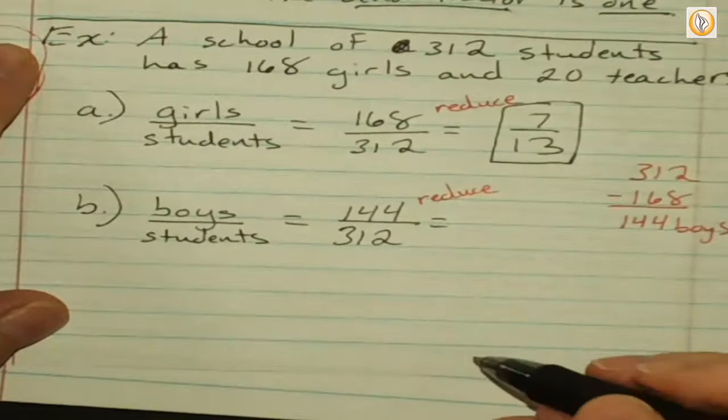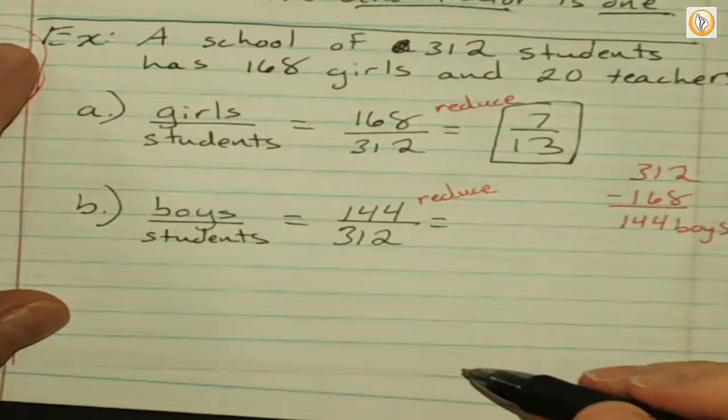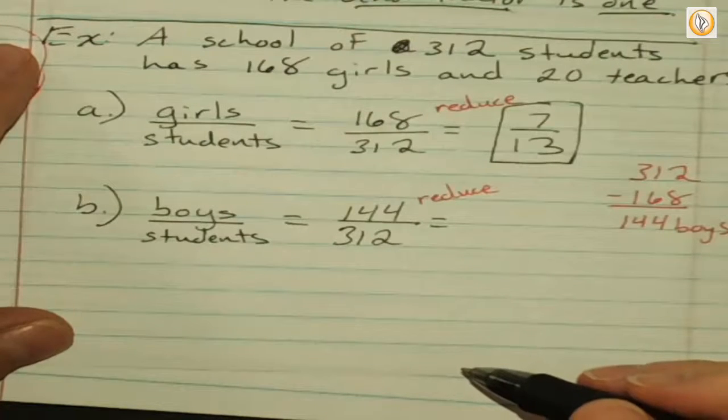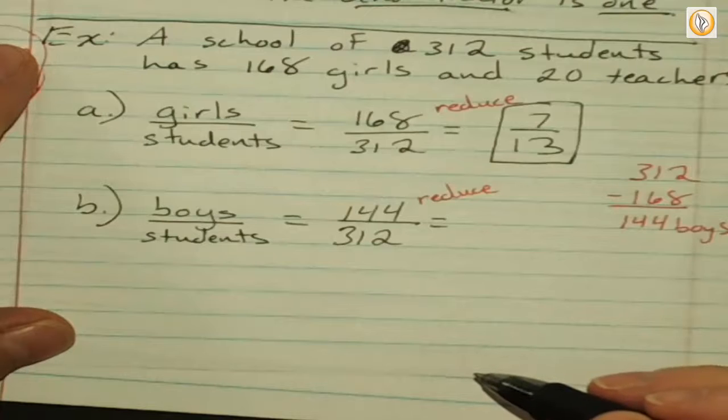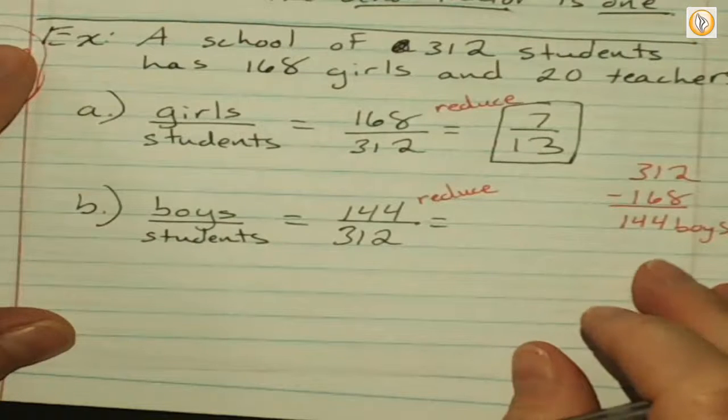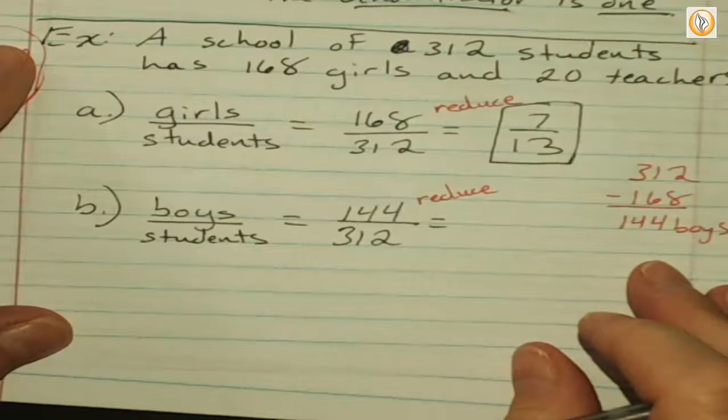Raise your hand when you get it. You're not going to try this time, Chad? What are you thinking? Shame we couldn't reduce it all the way.